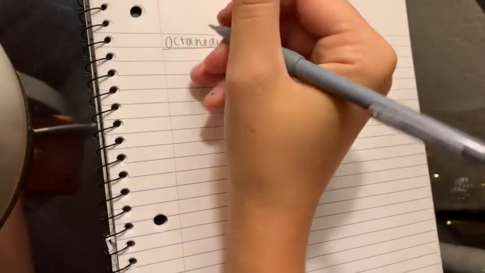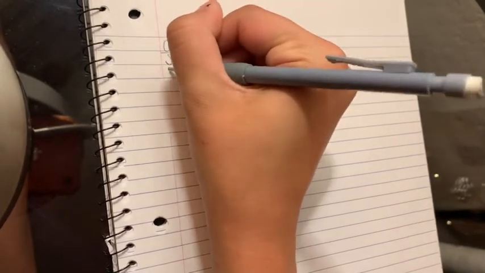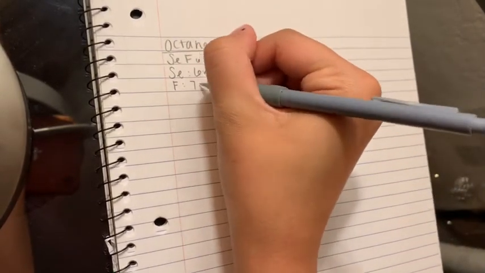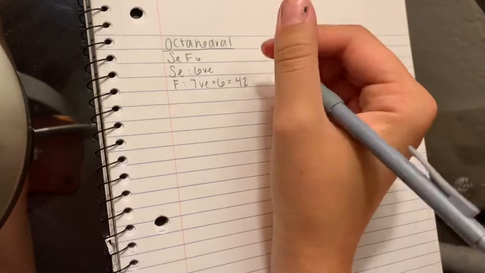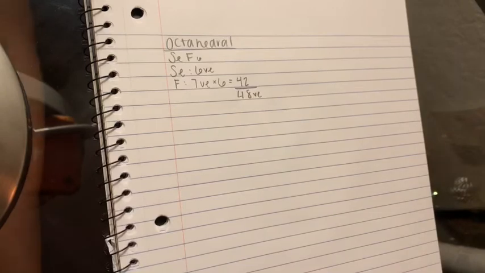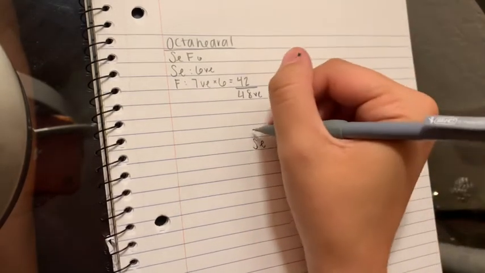And then the 2 sets of the unpaired electrons are up there. So yeah. And then lastly, we have the octahedral. And for this, I chose to do selenium hexafluoride, so that's SeF6. And here we have 1, 2, 3, 4, 5, 6 valence electrons. Here we also have 7 times 6, we get 42, and that adds up to 48. Awesome. And then, since the selenium is the least electronegative, we're going to put that in the center. And then we have 6 fluorines.